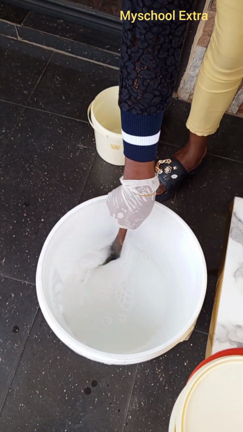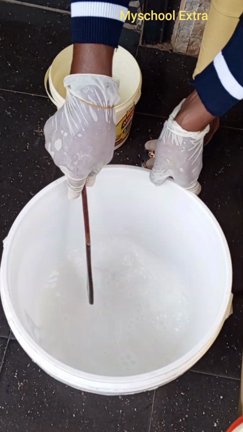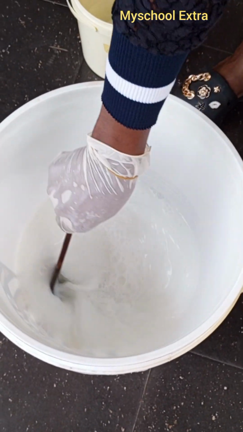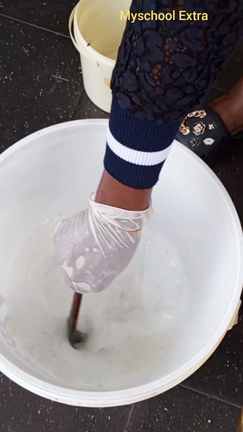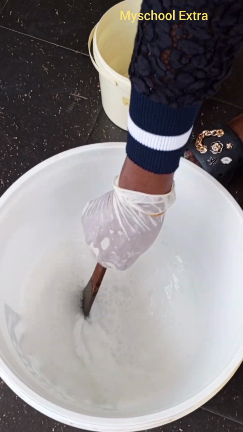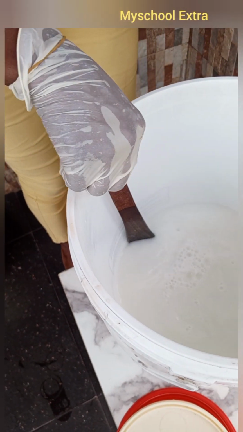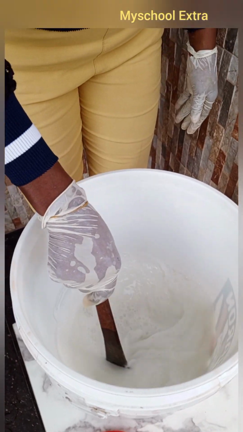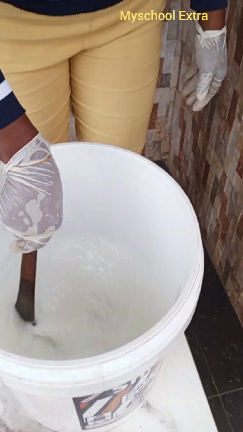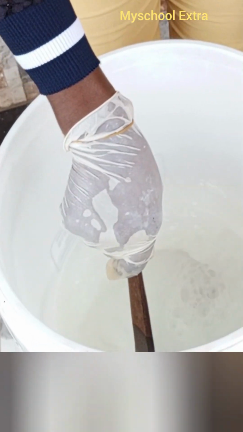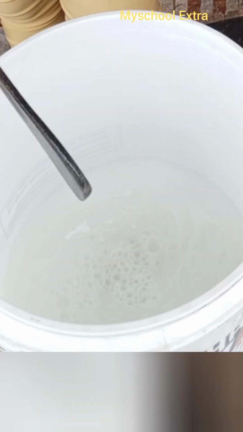So the next step is to do what? Is to stir them together. So I'm stirring them together now. After stirring together, since it's already 24 hours and they are all fermented, the next thing is to leave it and allow it to settle down.